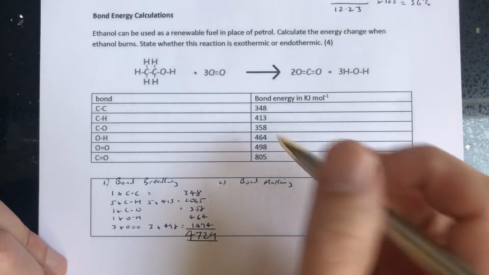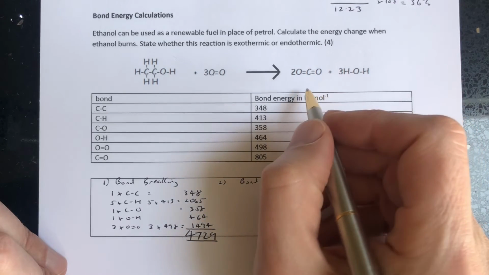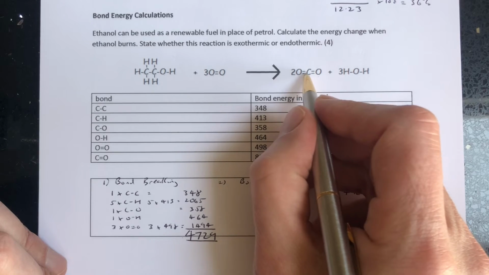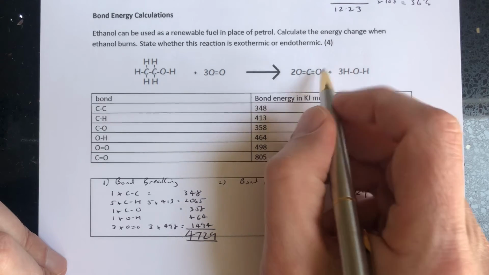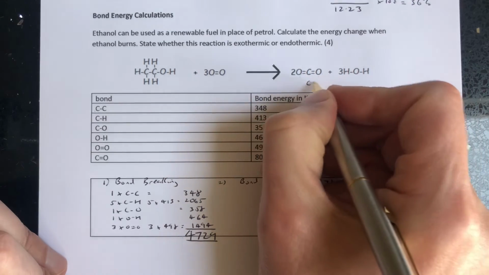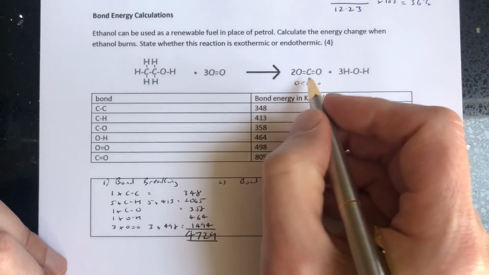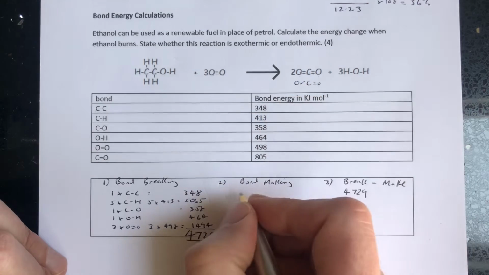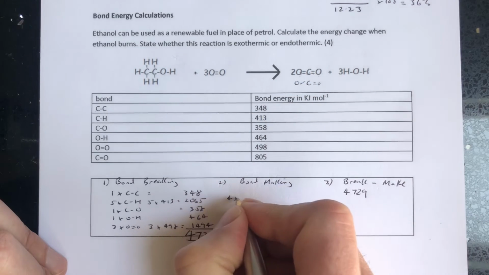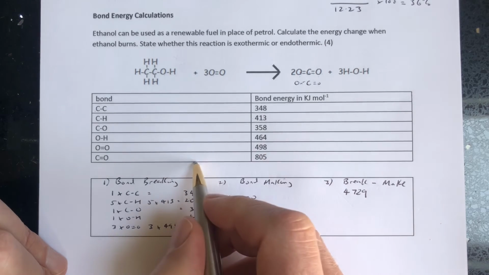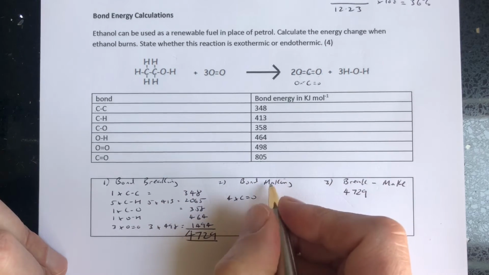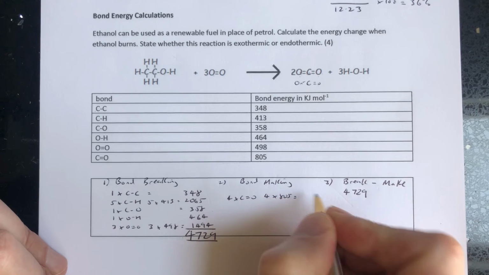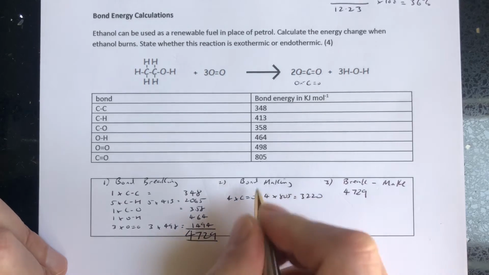So now we've calculated bond breaking, we need to calculate the bond making. So we've got a carbon dioxide molecule here. This carbon dioxide molecule has got 2 carbon double bond oxygens. We've got 2 molecules, so if I draw this second one there, we can hopefully see that in total there's going to be 4. So 1 carbon double bond oxygen, 2, 3, 4. So we've got 4 times carbon double bond oxygen. 1 carbon double bond oxygen is 805. So we need 4 of those. 4 times 805, that looks like 3,220.